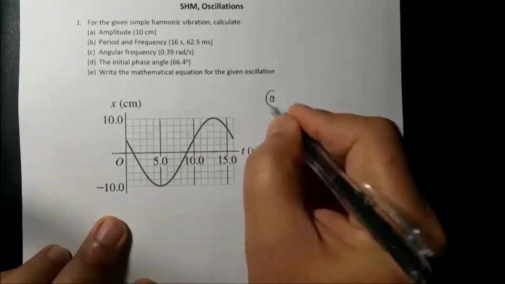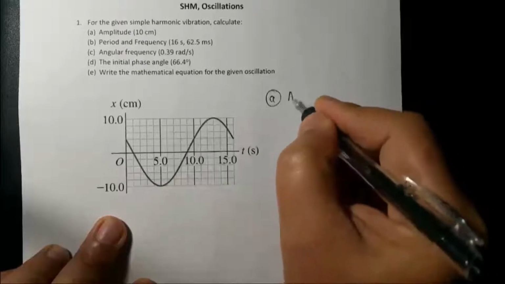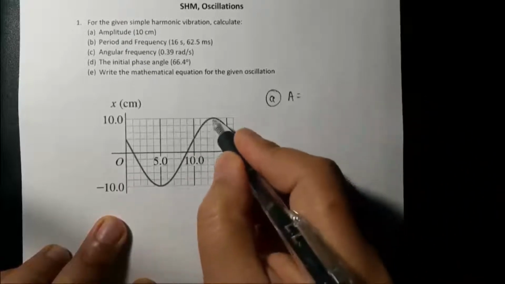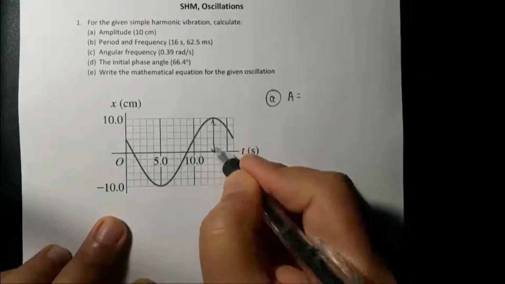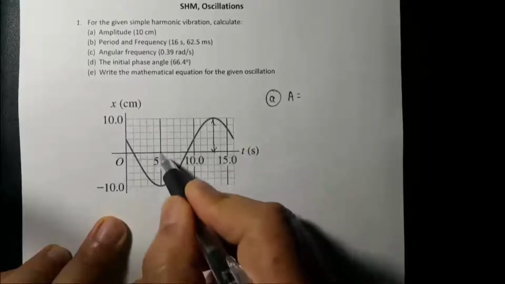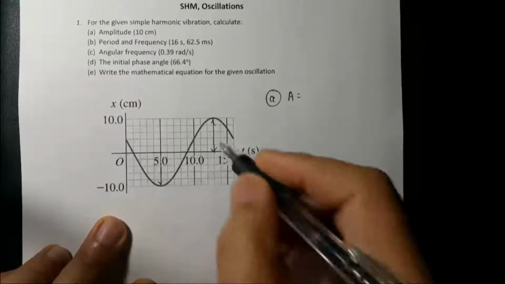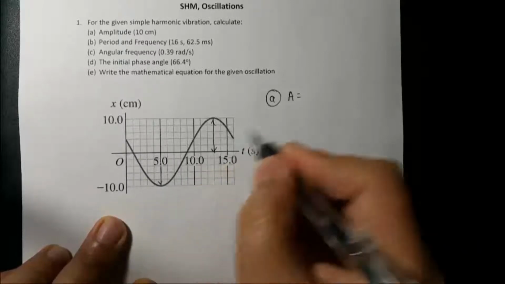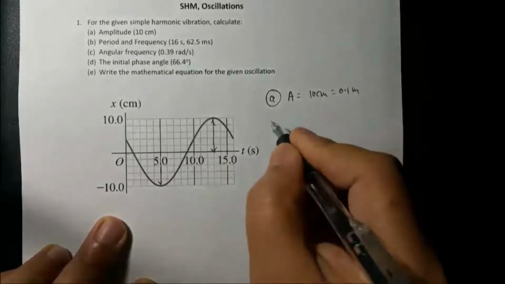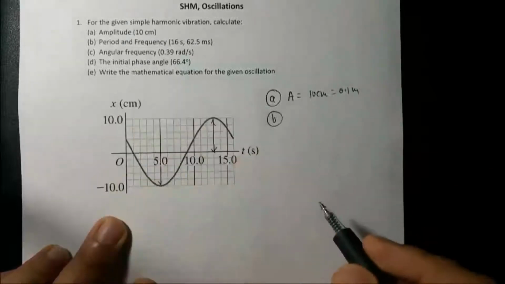First question is what's the amplitude, which is really easy. Just by looking, how do you calculate the amplitude? Amplitude is just the maximum vibration, right? Measure from the mean position, measure from this axis. So amplitude is just 10 centimeter, 0.1 meter. That's it.